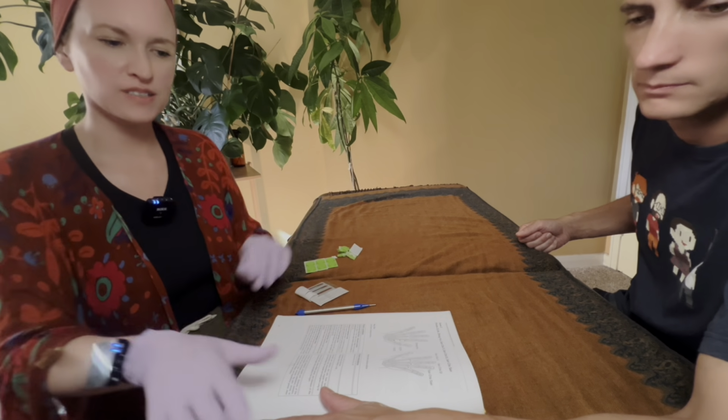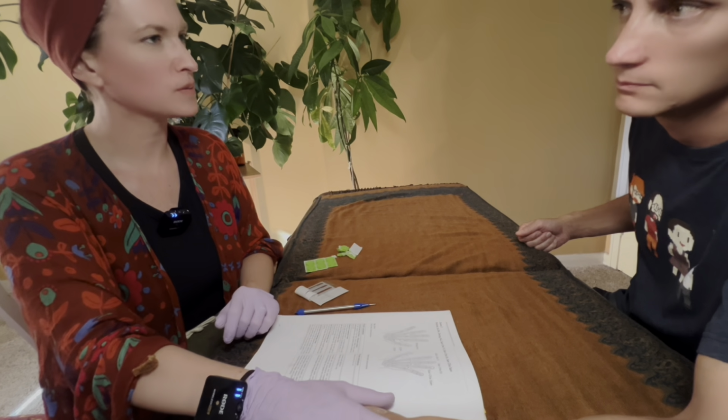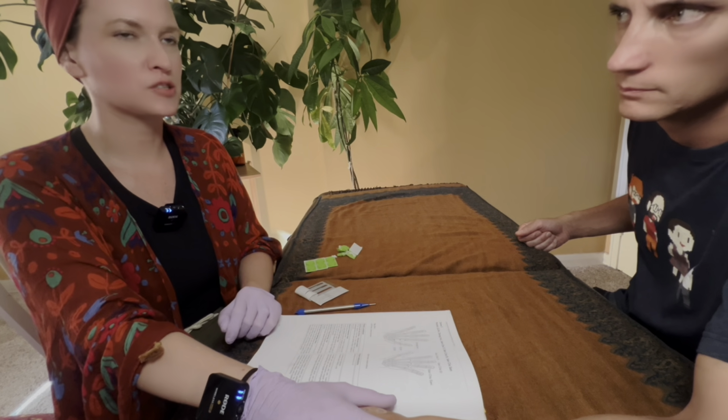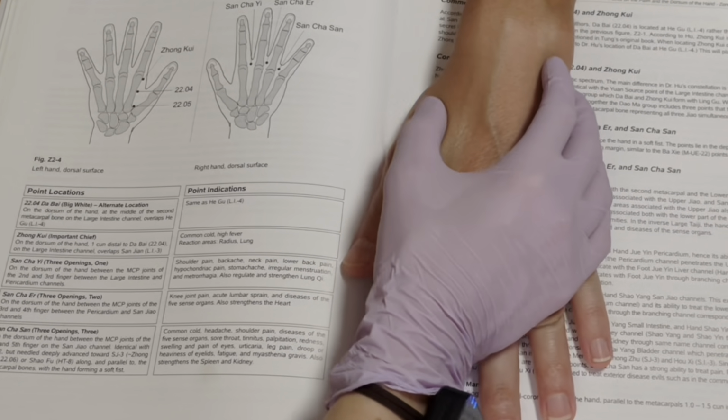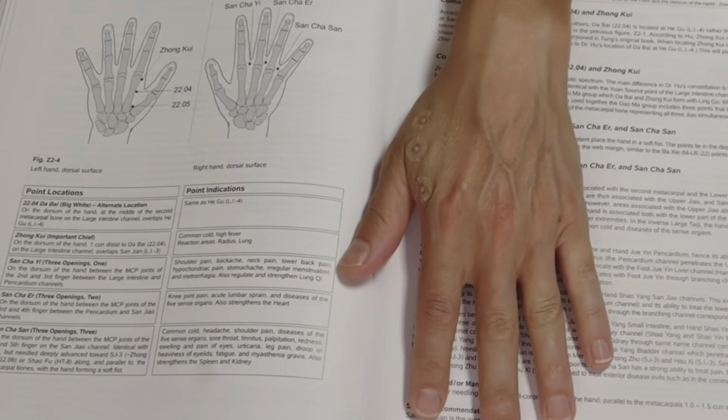Okay, so you are all set. You can keep these on until you go to bed. Pull them off before you go to bed. Put them in a sharps container, and we will see you next time.